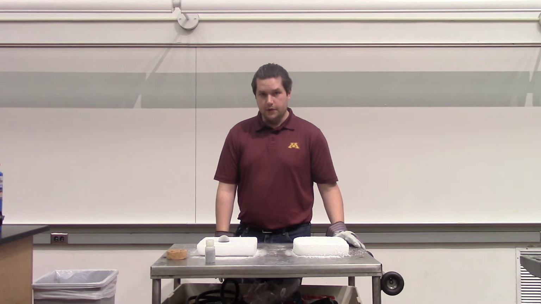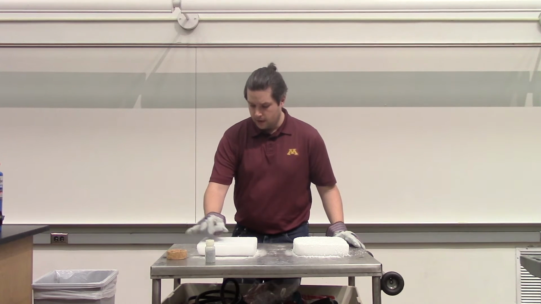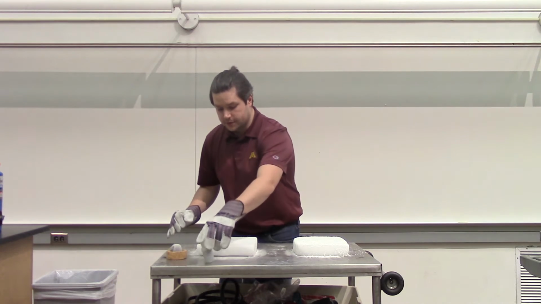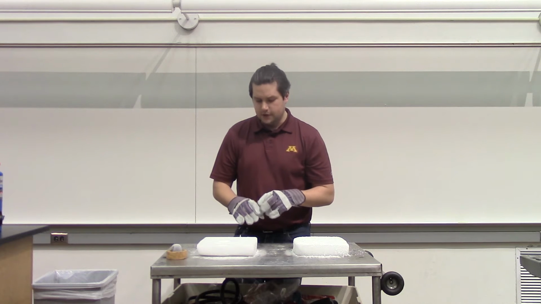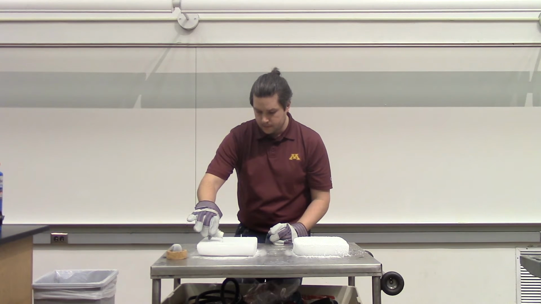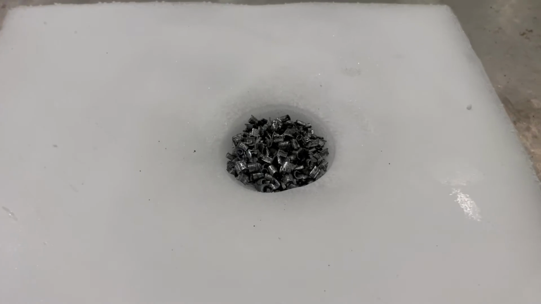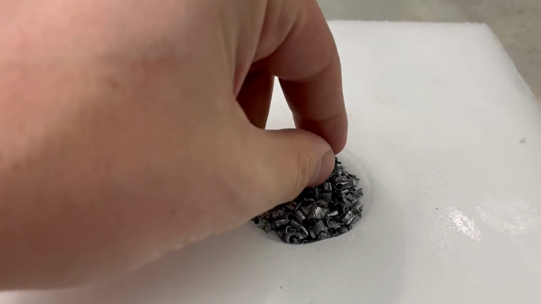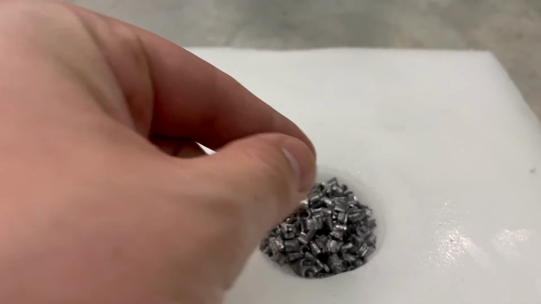This has carved out a pretty good bowl in this block of dry ice, so I'm going to remove the iron ball and I'm going to fill this bowl with magnesium turnings, which are basically just little chunks of magnesium. These are what those magnesium turnings look like up close, just little bits of metal.